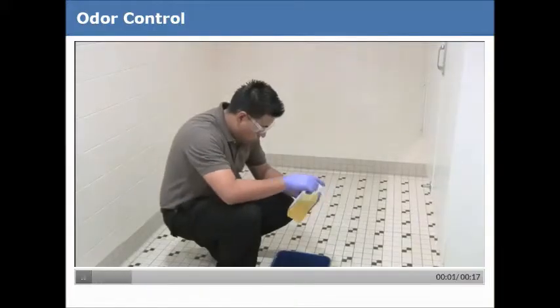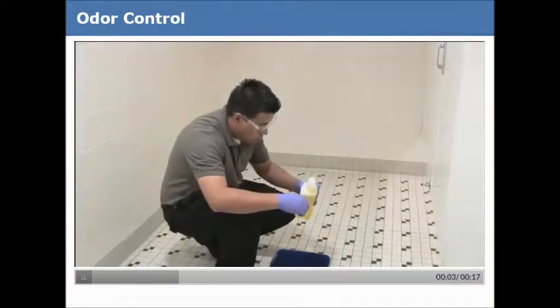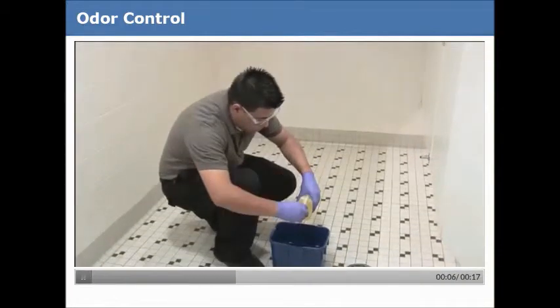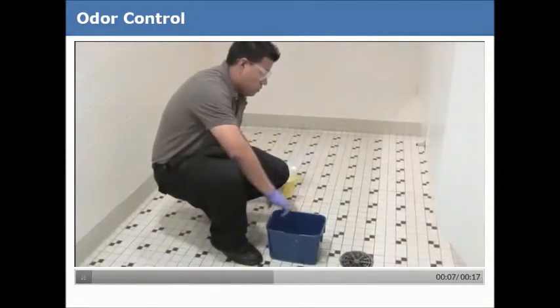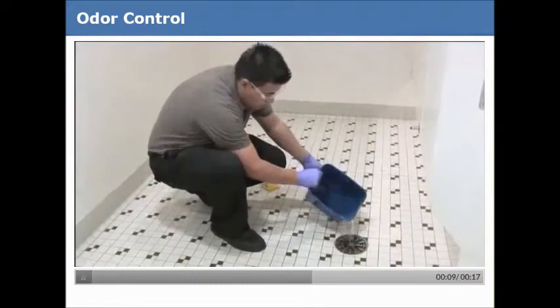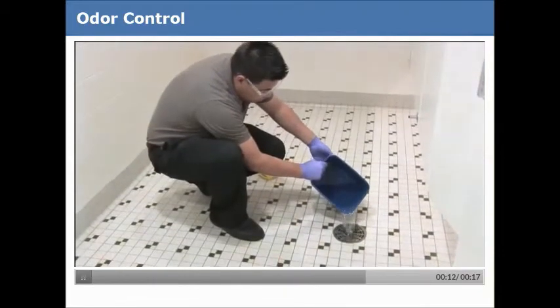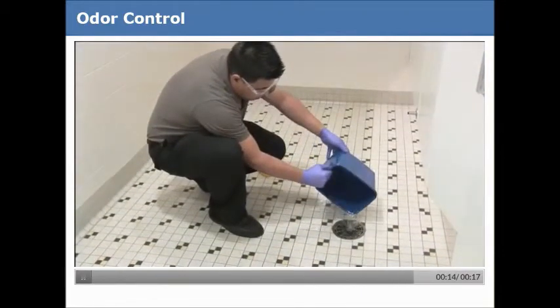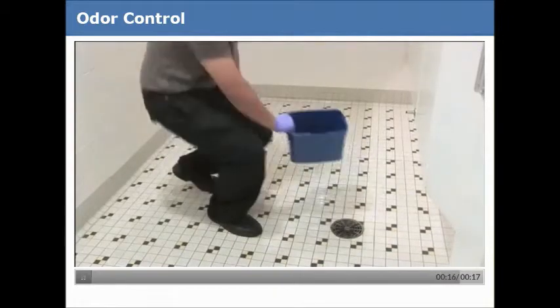It may be necessary to control odors coming from floor drain traps. Use a bacteria-based cleaner or chlorinated high alkaline cleaner according to label directions to keep drains running clear and eliminate sewer odors from backing up into the restroom.